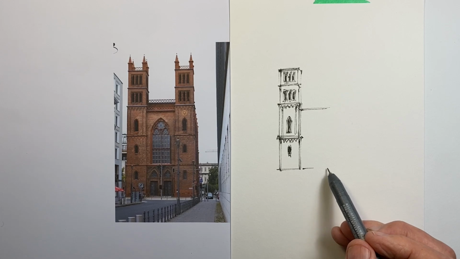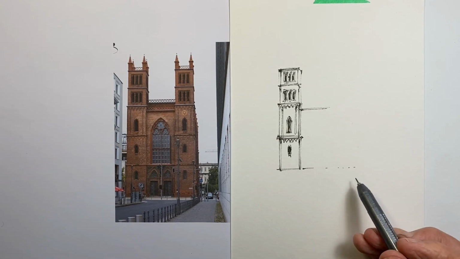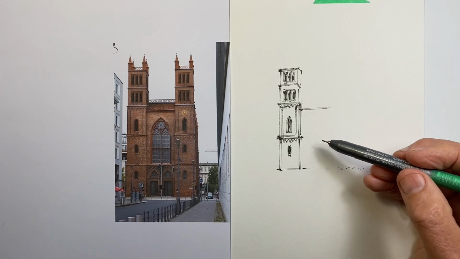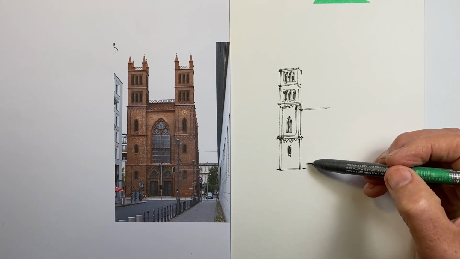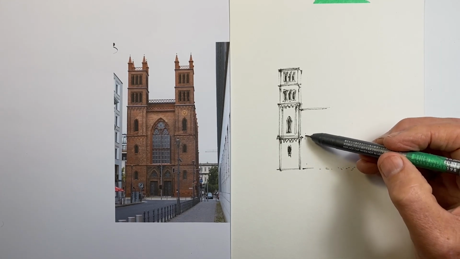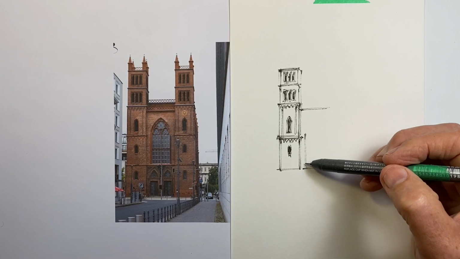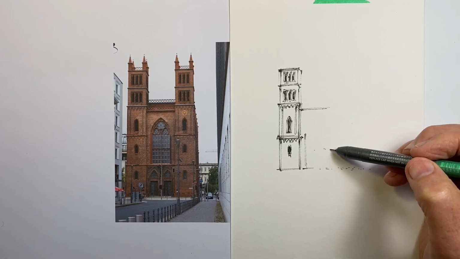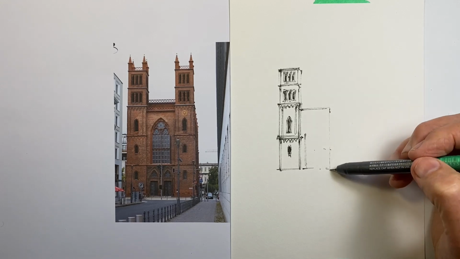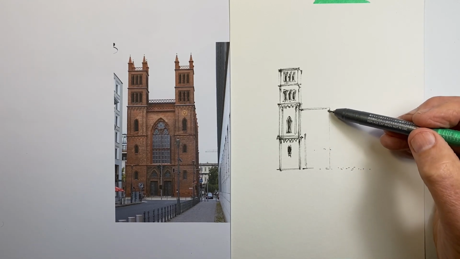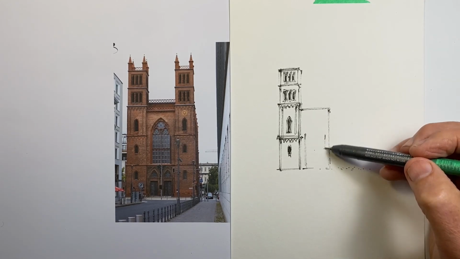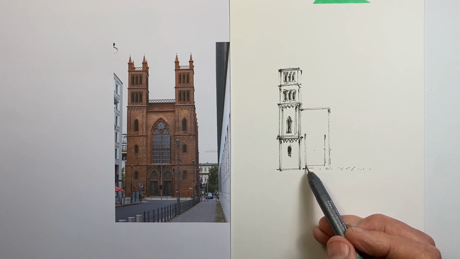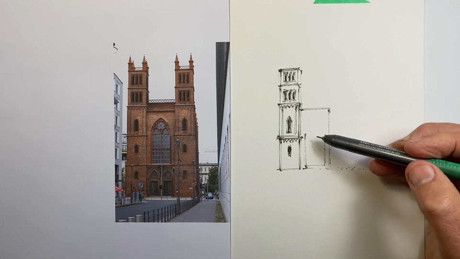So this is now the space, the line where the base of the center window is. Just a few dotted lines to help me align what I do there. And now position this center window. In some ways, the shapes on this and even the decorations are relatively simple. It's really all about proportion and a challenge in getting the proportions correct.